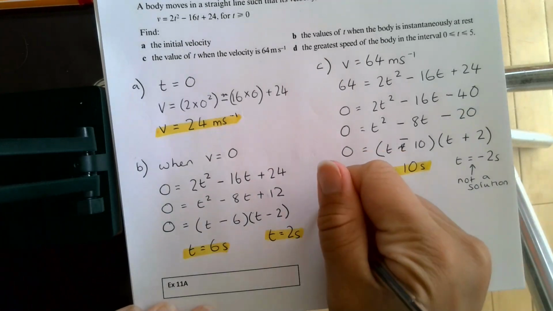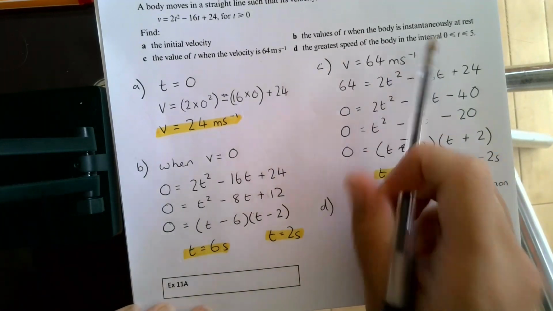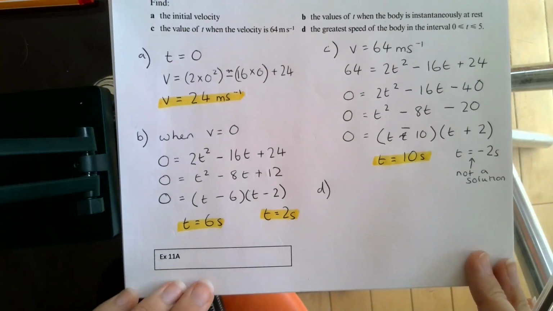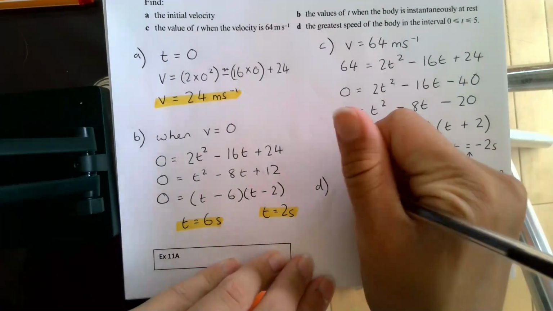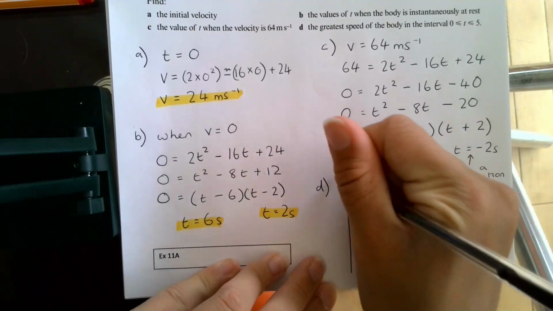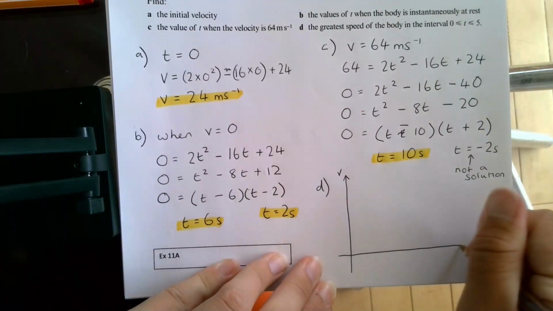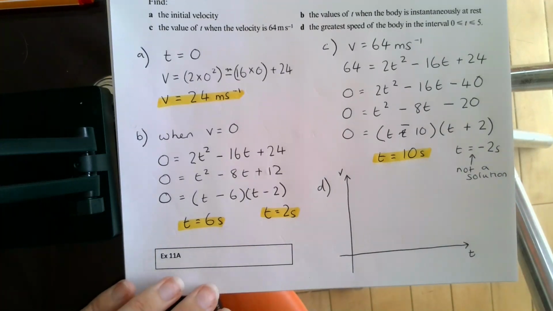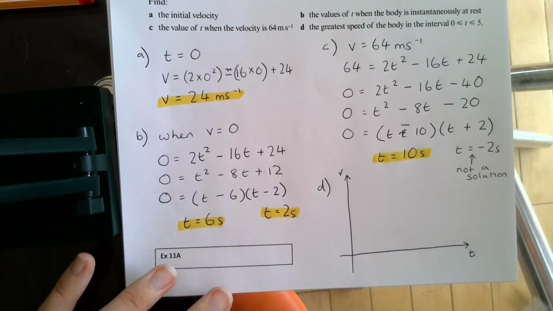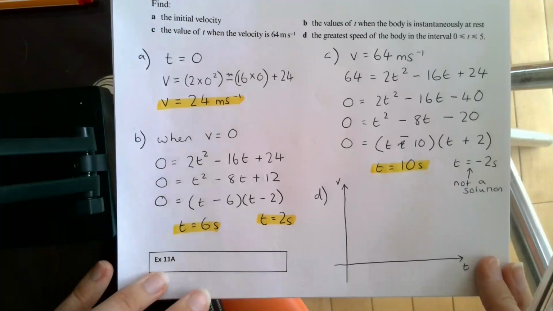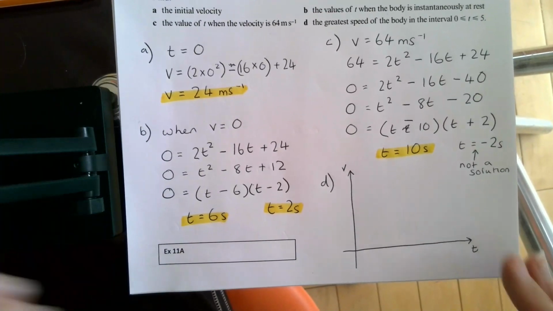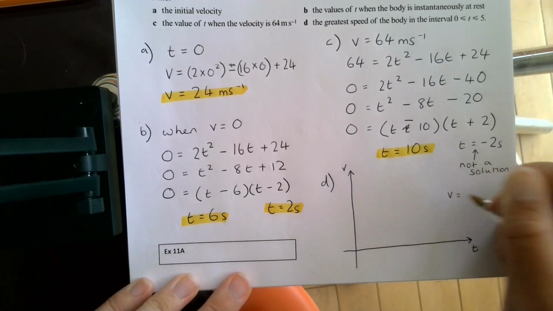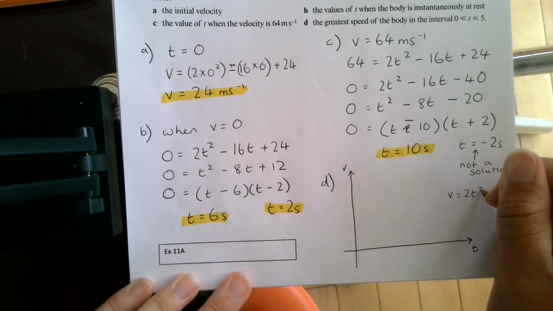And finally, D is asking for the greatest speed of the body between 0 and 5 seconds. Now I'm going to do this by looking at a graph of the velocity against the time. I could do this using differentiation to help me. I'm not going to, but we're going to see later on in the chapter how we use differentiation to solve questions like this.